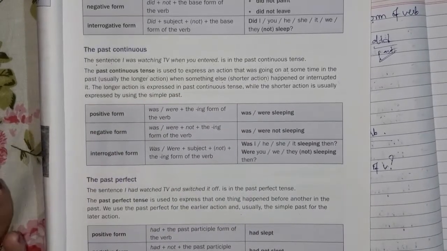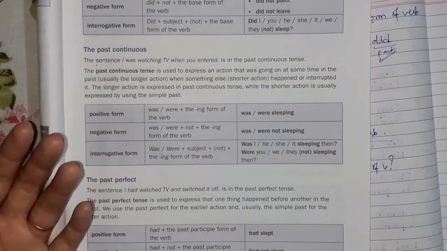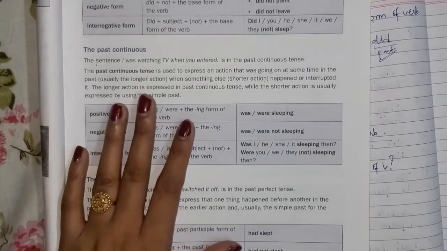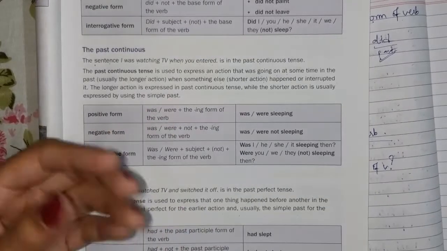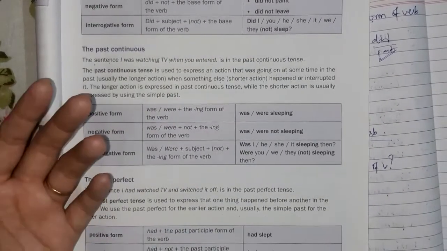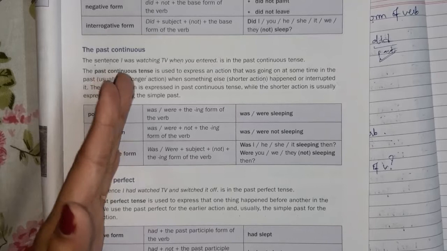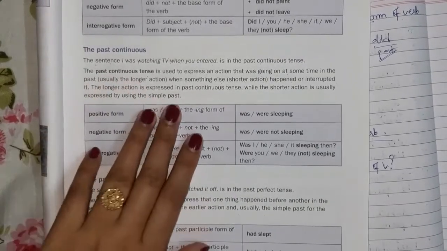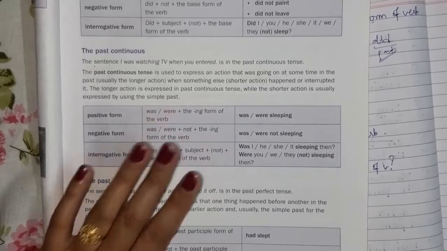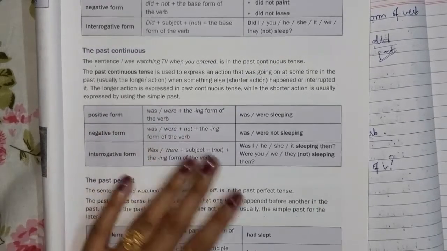Suppose you were writing a story in the evening yesterday, okay, yesterday evening. So at some time in the evening, you were writing, meaning an action was going on. Yesterday means that is the past time. So those kinds of actions will come under the past continuous tense, okay. So this is all about the past continuous tense.